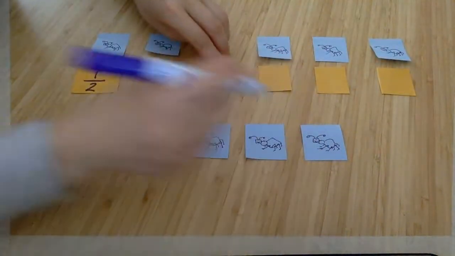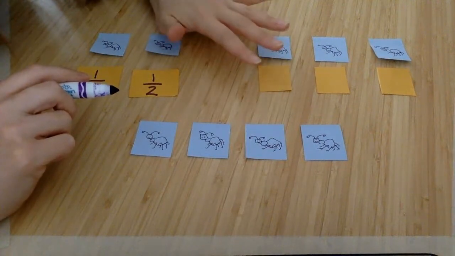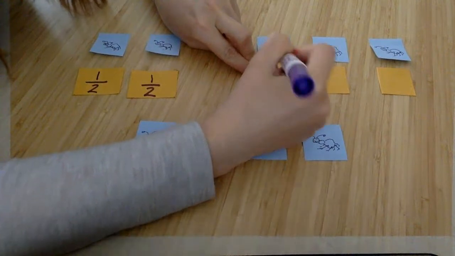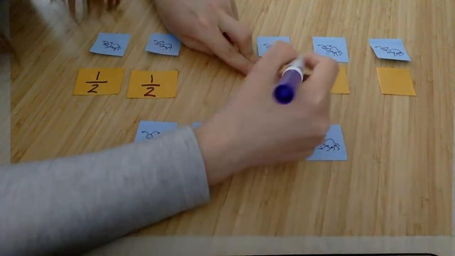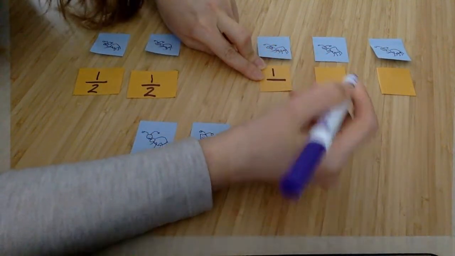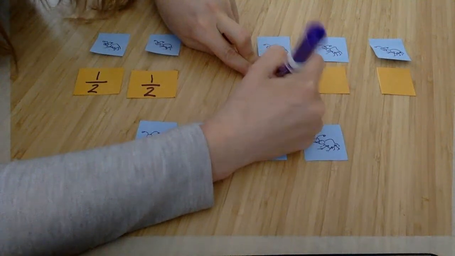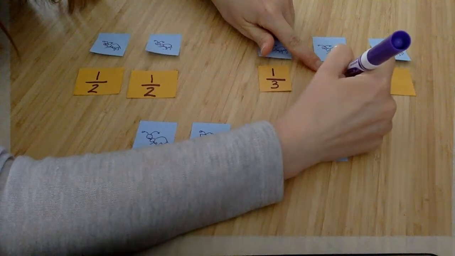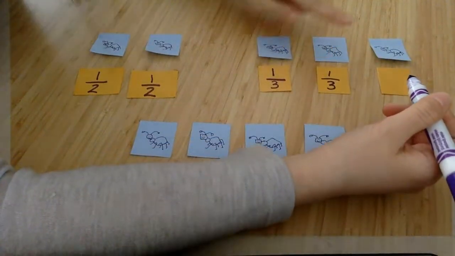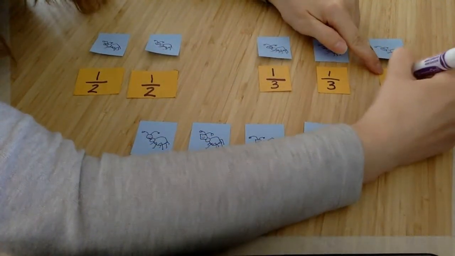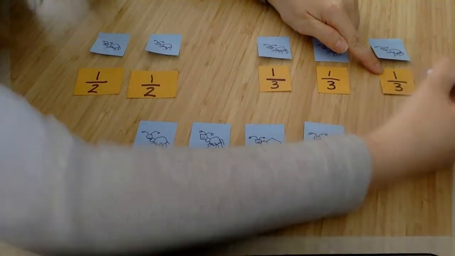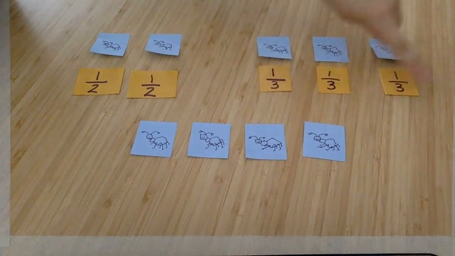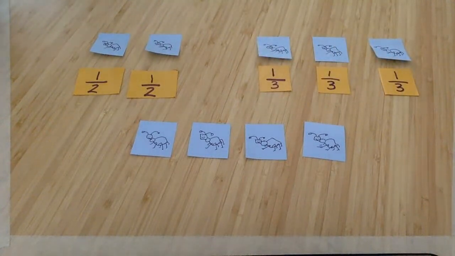Now in this group, they're not getting 1/2 because we didn't cut the granola bar in half. We cut it into 3 pieces. So this is still 1 piece, but now instead of having 2 pieces total, I have 3 pieces total. So this is 1/3. Same with this piece, 1/3, or 1 of 3. And this last piece is 1 of 3. So that's how I can break up a granola bar into 3 equal pieces.